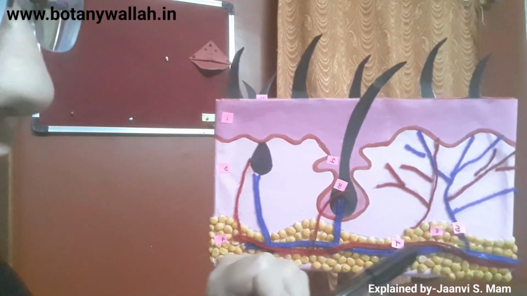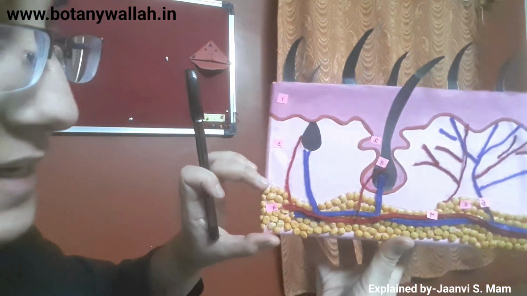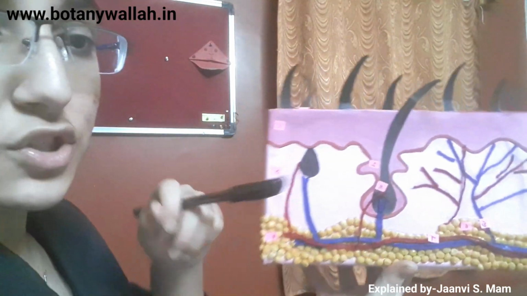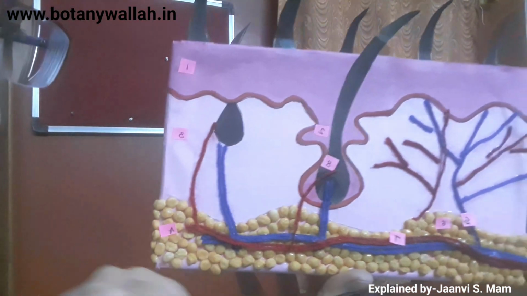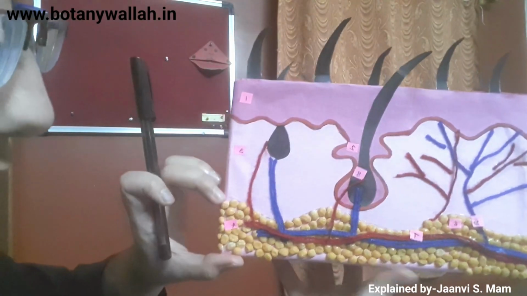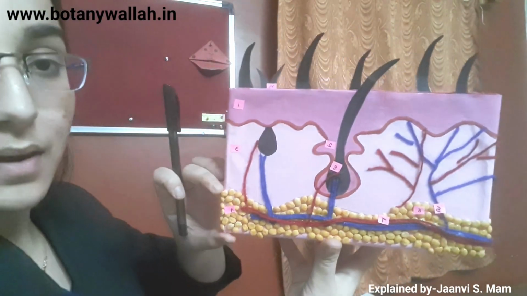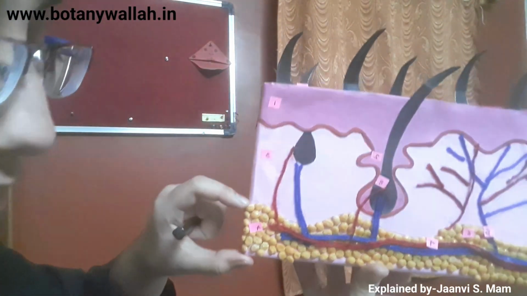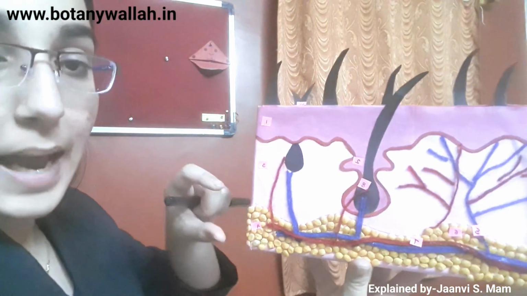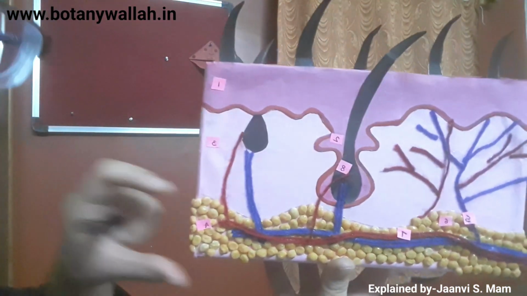Then you can see that there is this yellowish part. This yellowish part is nothing but the subcutaneous layer, which is also known as the hypodermis.